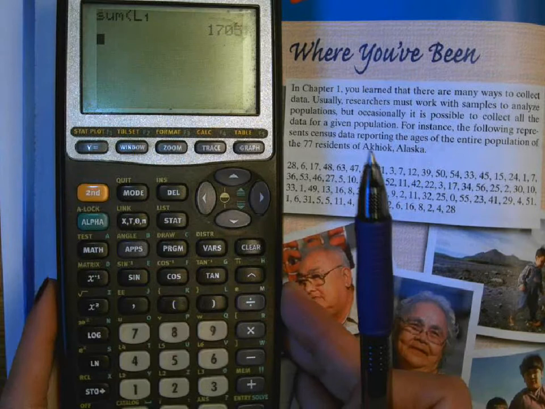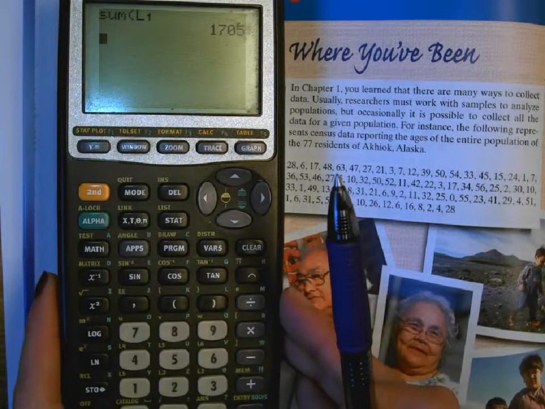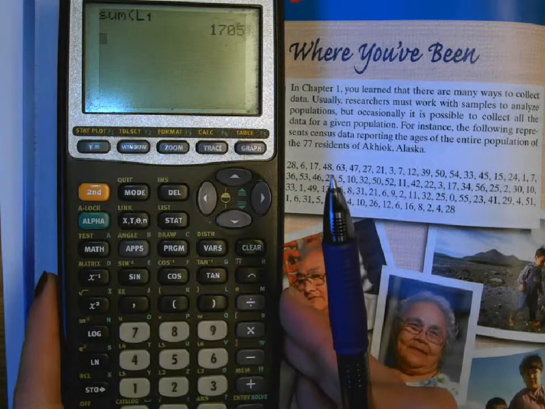My ages add up to 1,705. Mine says 1,745. Me too. Yeah, I got 745. Oh, I'm wrong?